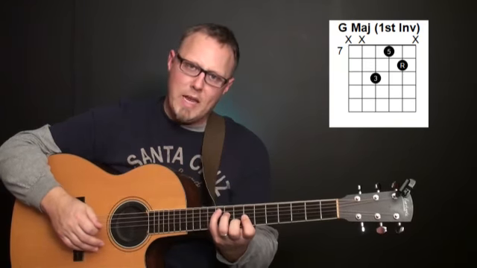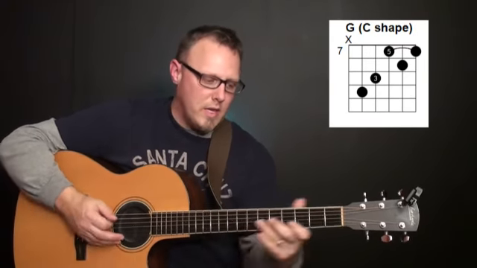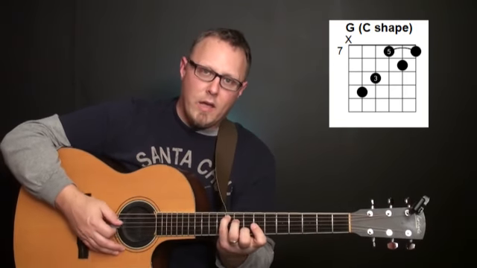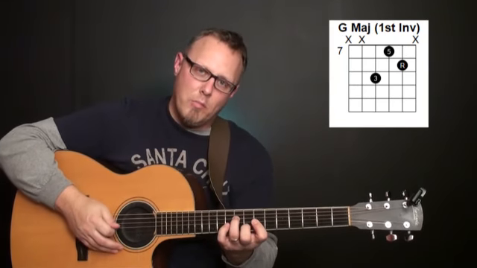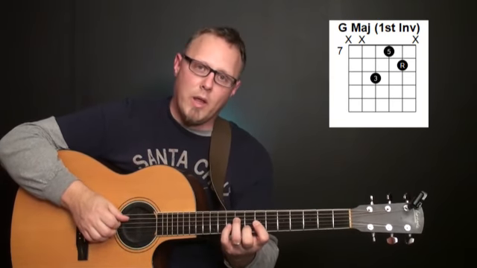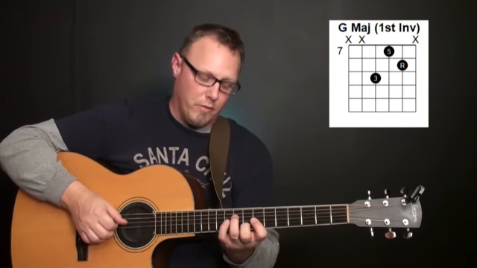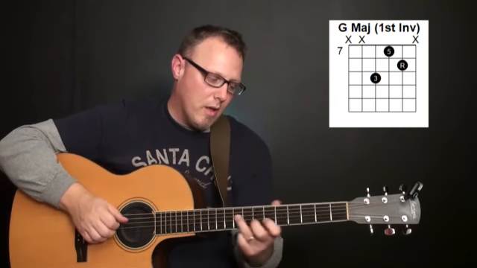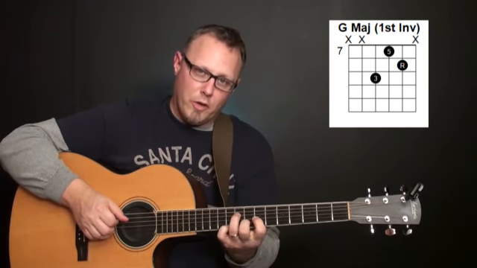Let me give you a context for this one. If you put the pinky down and bar across here, you have a C chord, a C shape, I should say. But we're creating a G chord. But since we're starting here with the B, B, D, G, we're playing a G major triad in first inversion. All right, so it's just that shape. So we're down here with the root, we're up here with the first inversion.